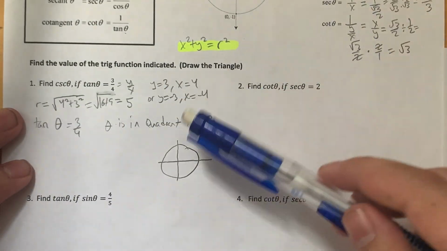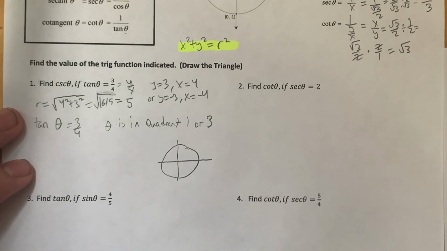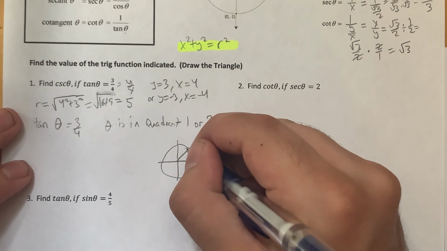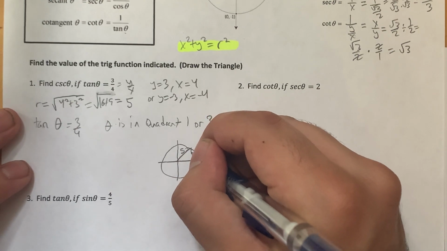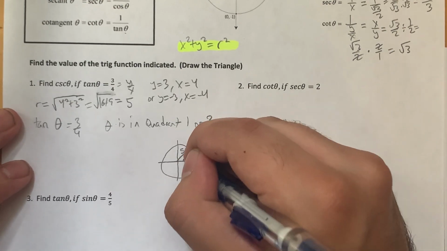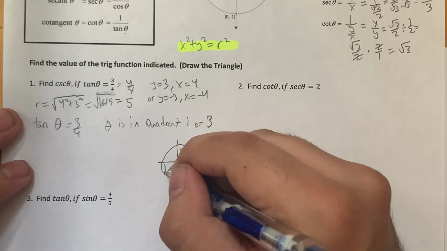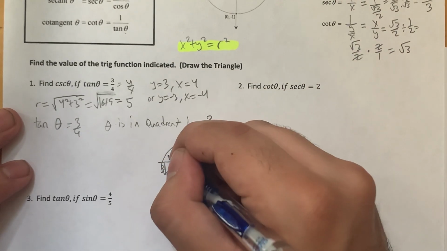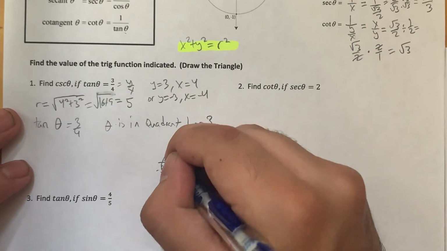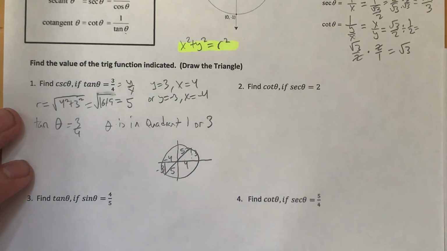And then you're going to use that, because now r is not 1 anymore. So we're also introducing that concept. So I know that's 5. This is 3, and that's 4. And I also know this is 5. This is 3, and that's 4. I mean -3, -4, right? So I knew that there were 2 triangles, so 2 thetas.